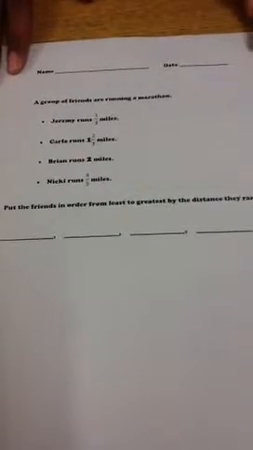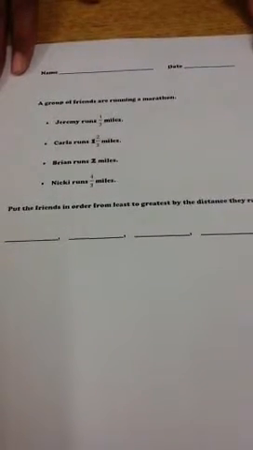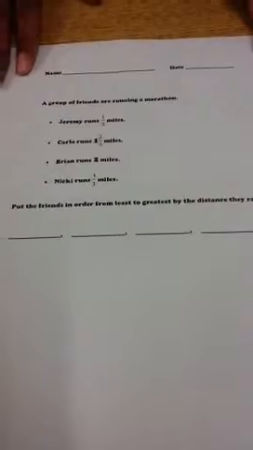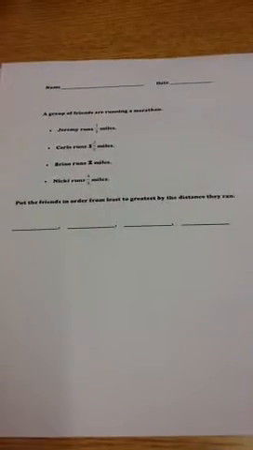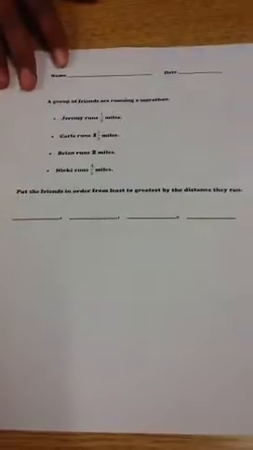Carla runs 1 2/3 miles. Brian runs 2 whole miles. Nikki runs 4/3 mile. And then it says put the friends in order from least to greatest by the distance they ran. So now I'm going to use the fraction pieces to show 1/3. This is 1/3. That is Jeremy.